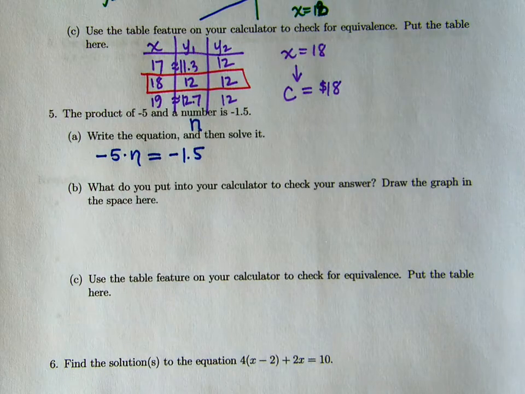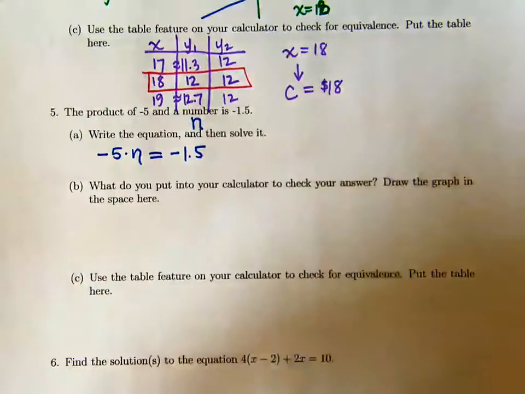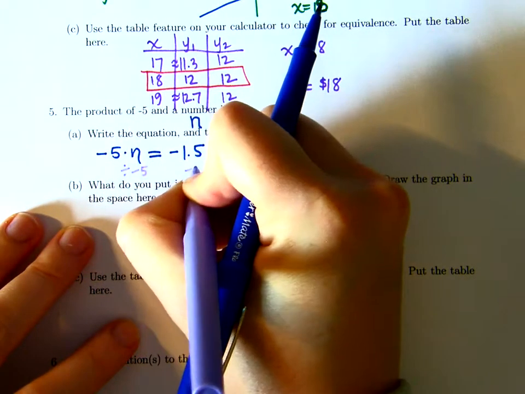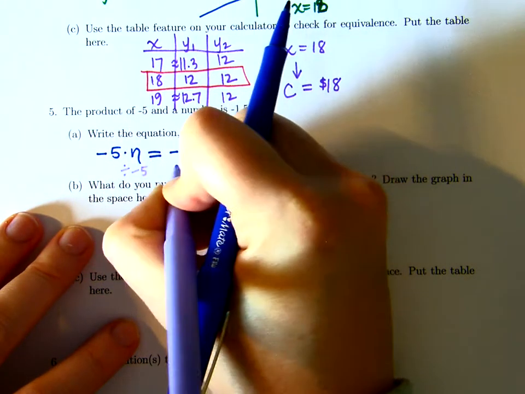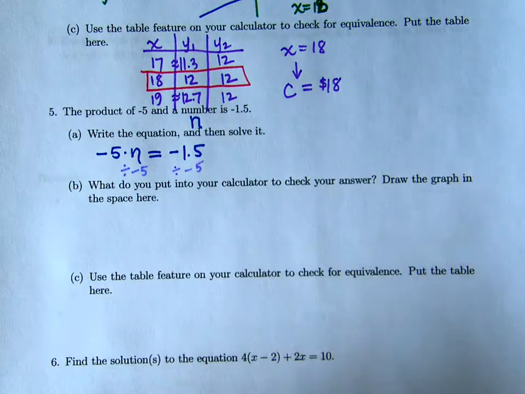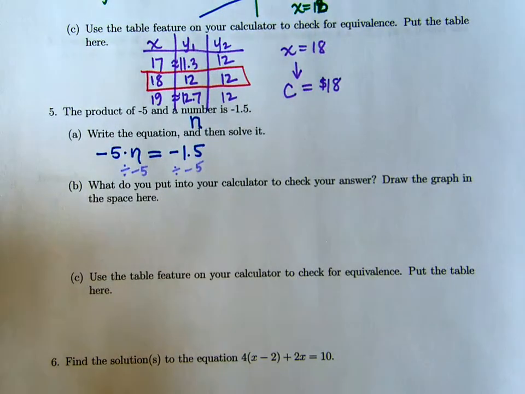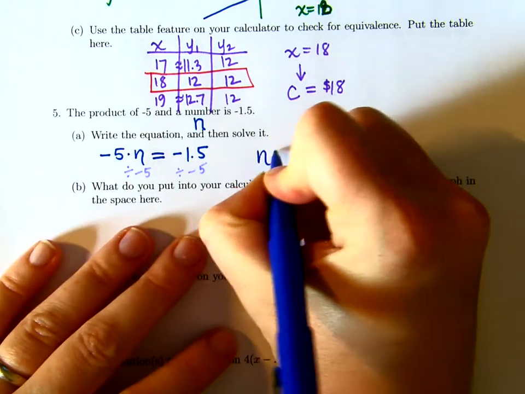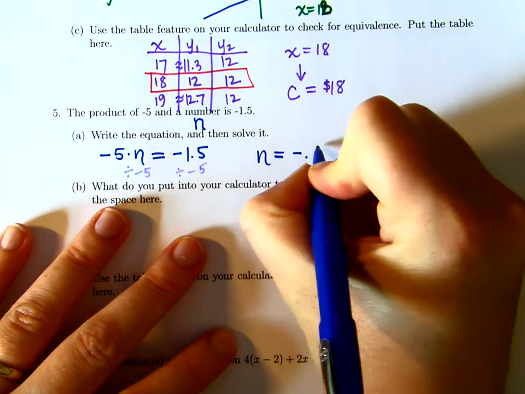All right, we got this. Let's solve it. So divide both sides. Scale down by -5. Okay. -1.5 divided by 5 is -3/10.